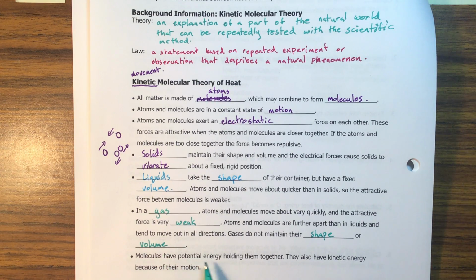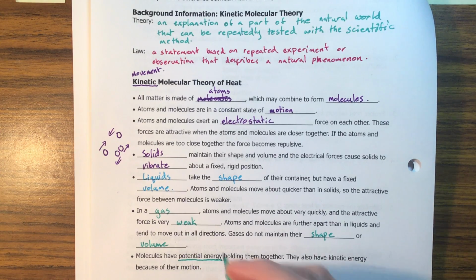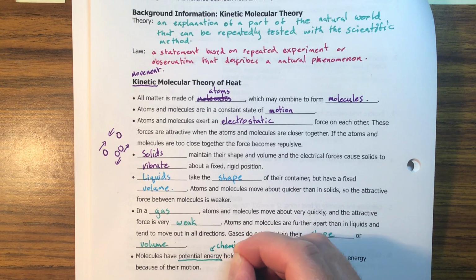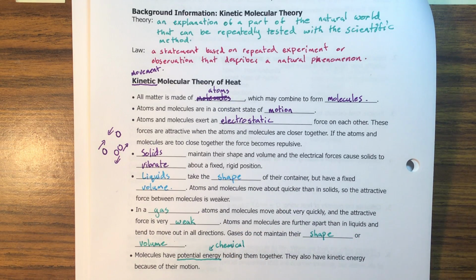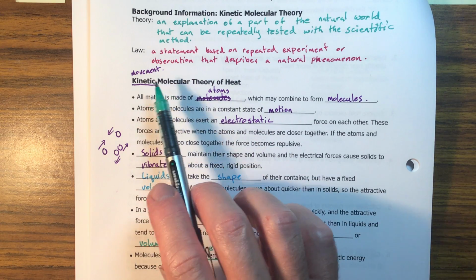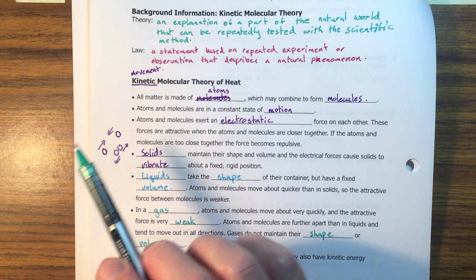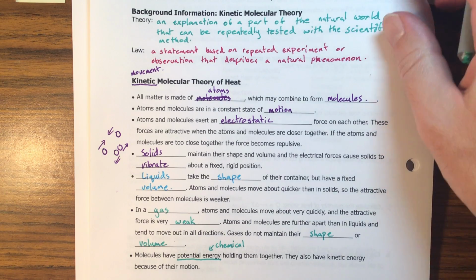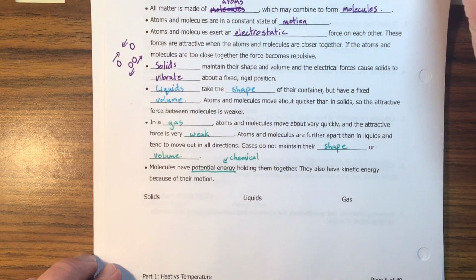Molecules have potential energy holding them together. That potential energy is chemical in nature. We can release that potential energy by doing a chemical reaction. We're not worried about that in this part of the unit. What we're worried about is the kinetic energy of the molecules, the energy of the motion. They also have kinetic energy because of their motion. That's what we're worried about.